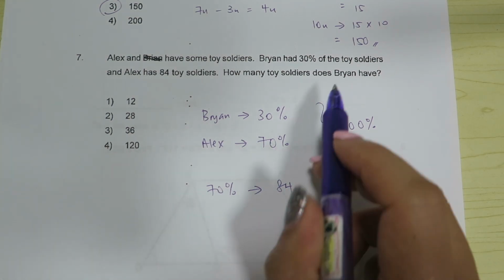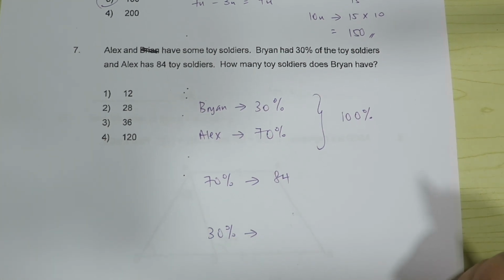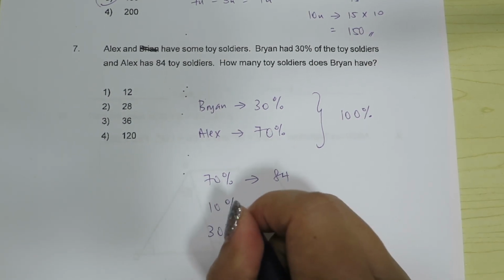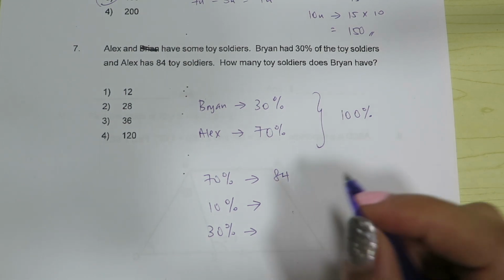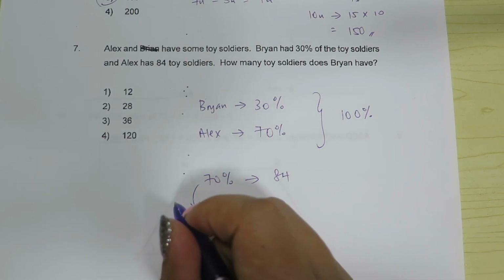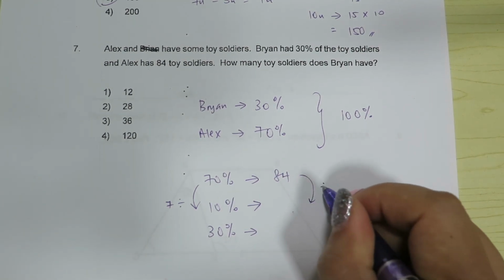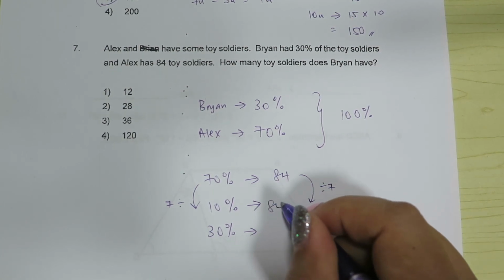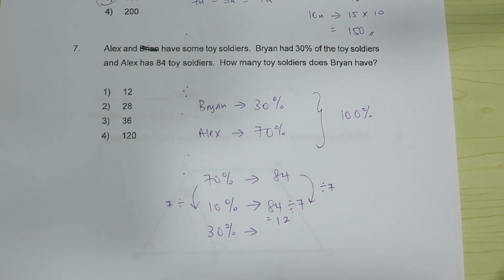So we want to find Brian. Brian is 30%. So in order to find Brian, we first need to find out what's 10%. So if 70% is 84, 10%, from 70, how do I get 10? I divide by 7, right? So what I do to the left side, I will do to the right side as well. So over here, I will take 84 divided by 7, I get 12.